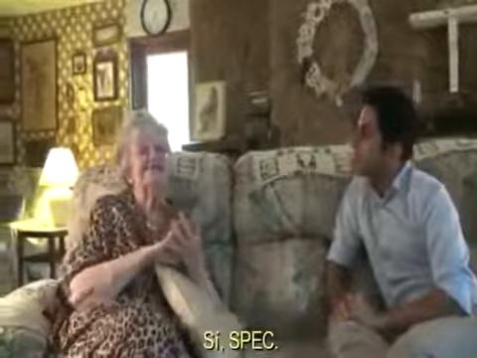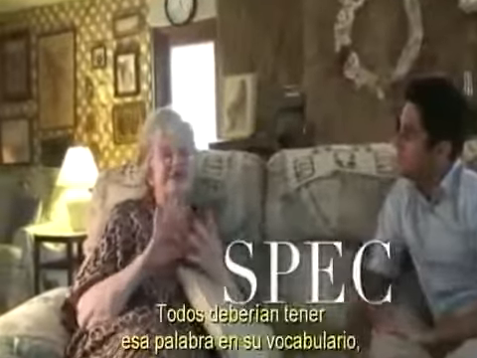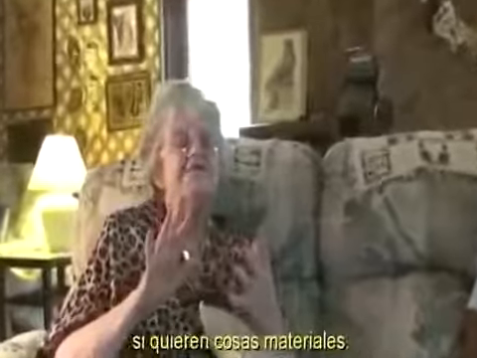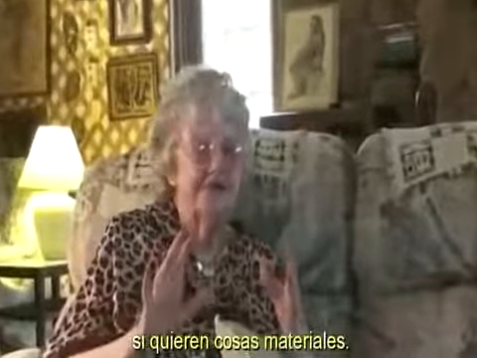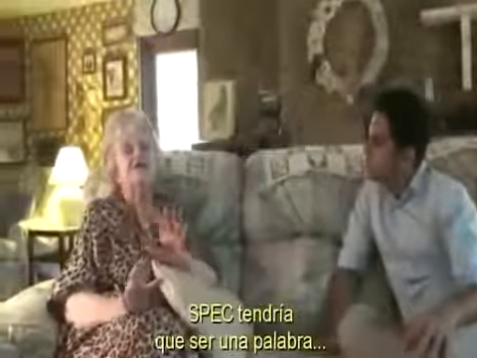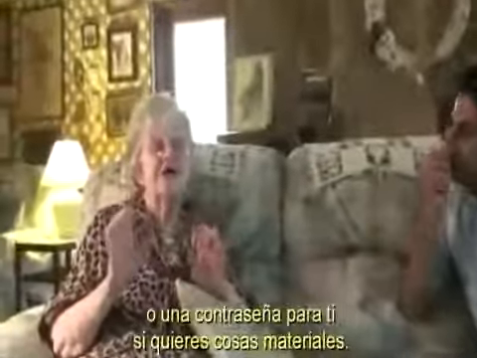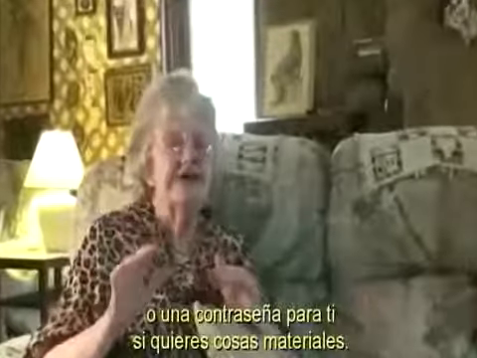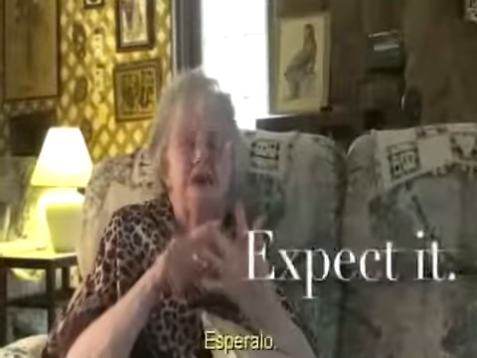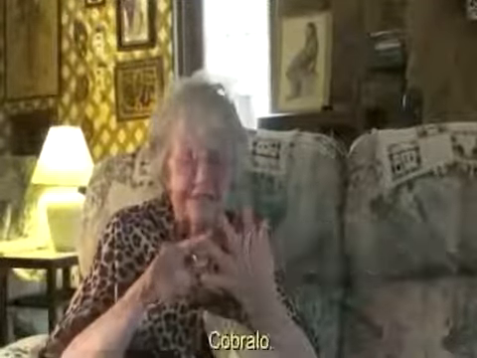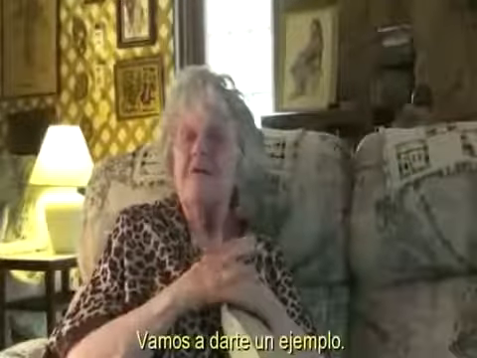Okay. Yes, SPEC, and everybody should have that in their vocabulary if they're wanting material things. SPEC should be a word, a password for you if you're wanting material things. SPEC is selected, projected, expected, collected. So let's give you an example.